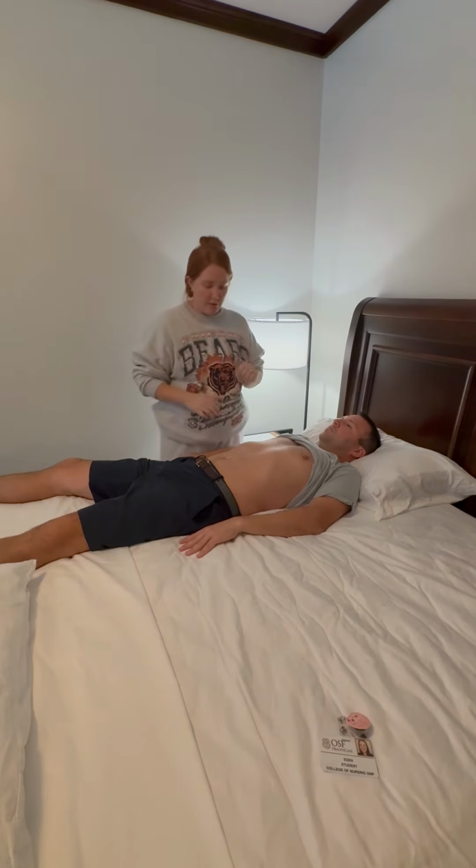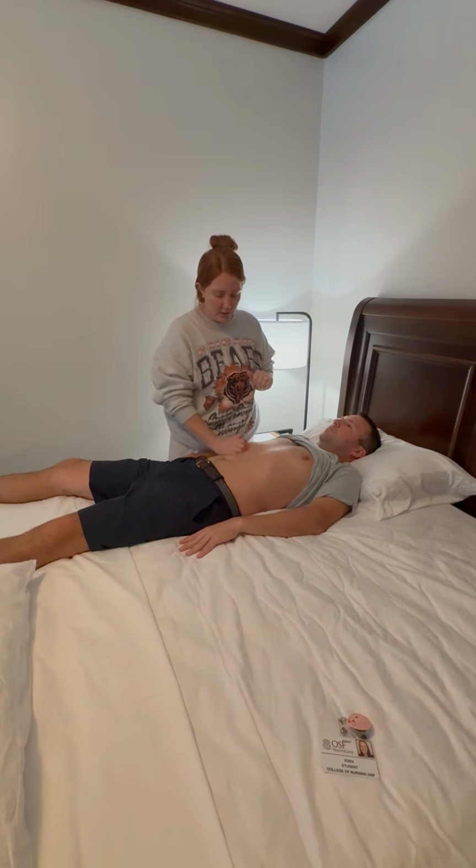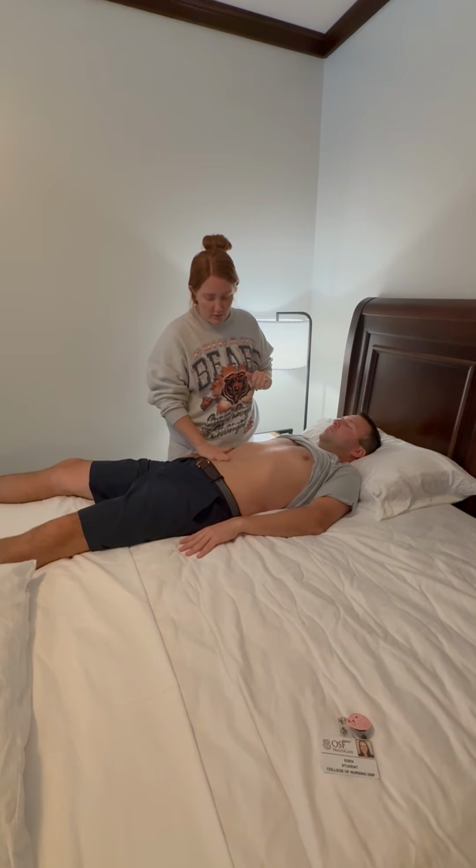And then I'm going to move on to palpation. So I'm just going to use one hand and lightly palpate all 4 quadrants.